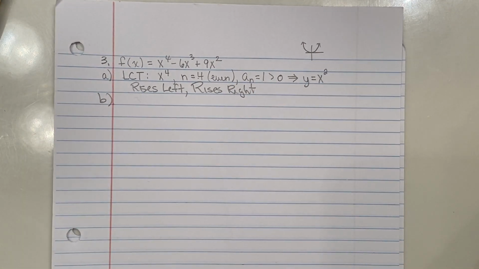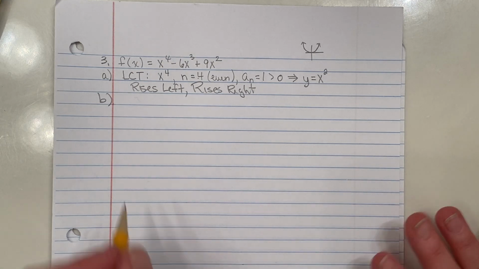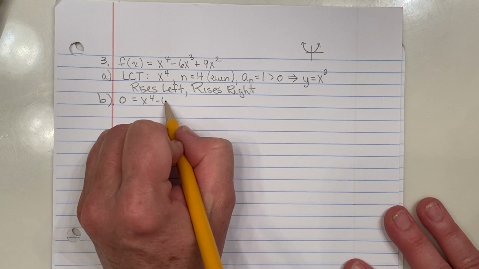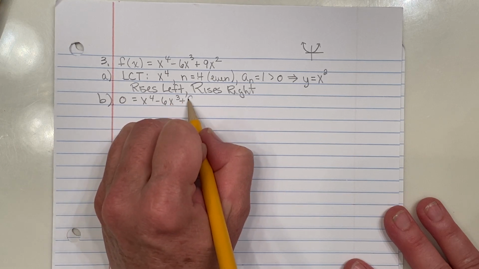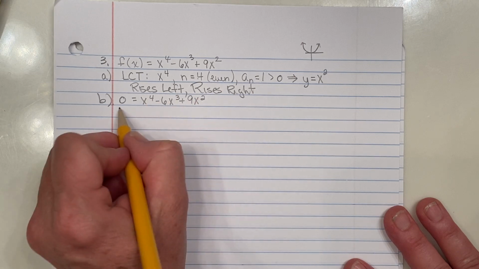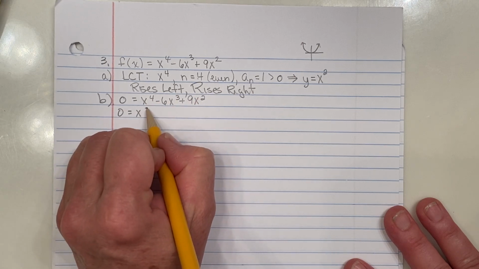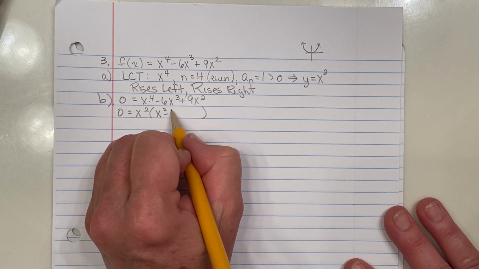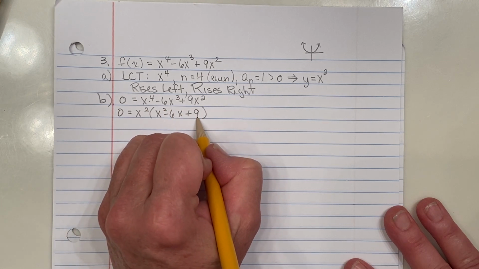Part B, we've got to find the zeros and state the multiplicity. All right, I need to factor. So I see that x squared can be pulled up front as the greatest common factor. So that leaves x squared minus 6x plus 9.